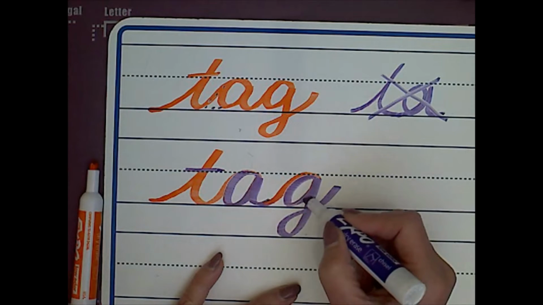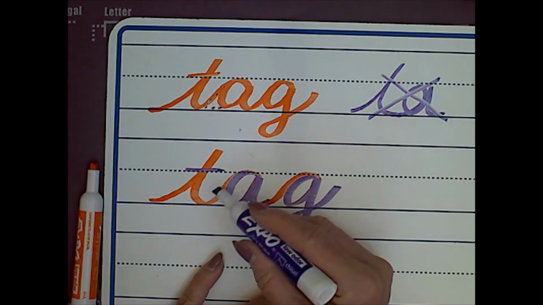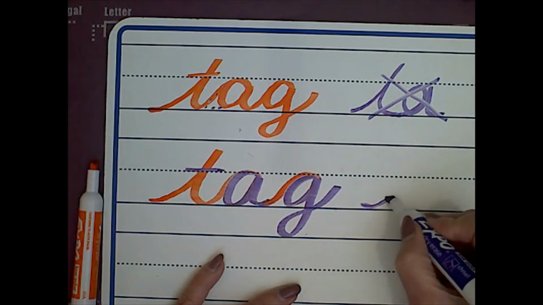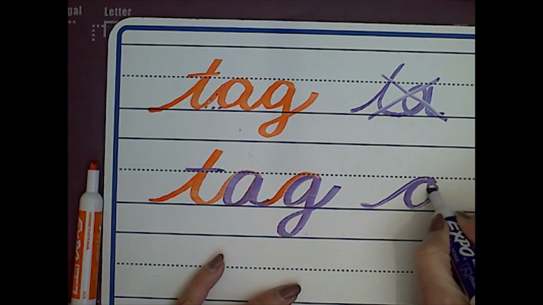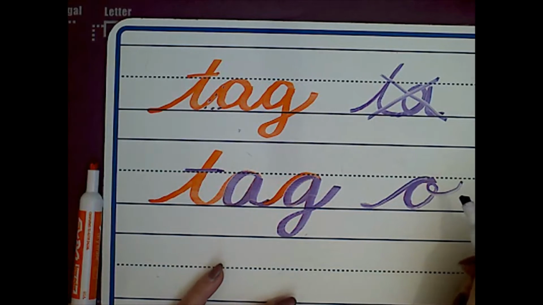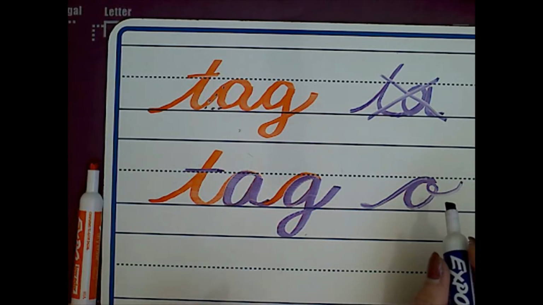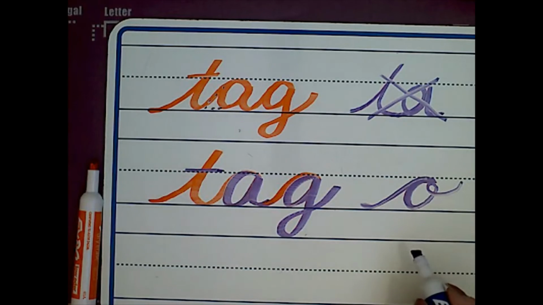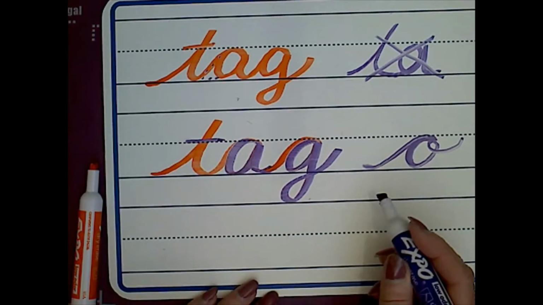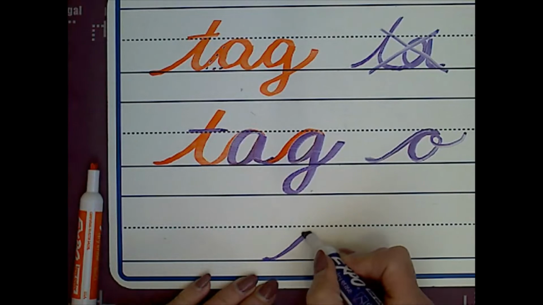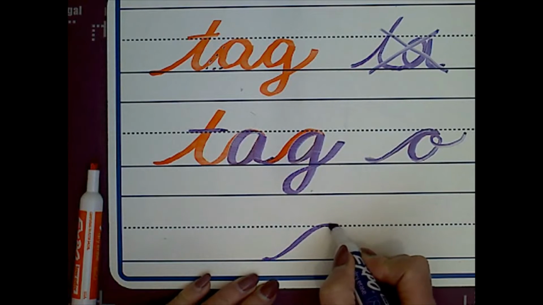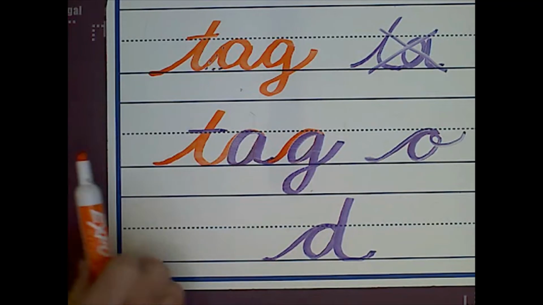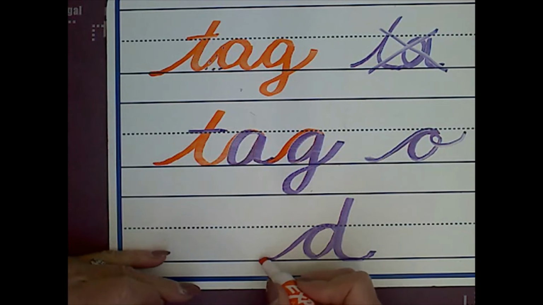So A and G have this upstairs over-the-top connector. O is another one that has this over-the-top connector. Let's see, what else has an over-the-top connector? A, G, D, lowercase d is another one. It goes up and it stops, and then you come back and around. So it has this invisible line.